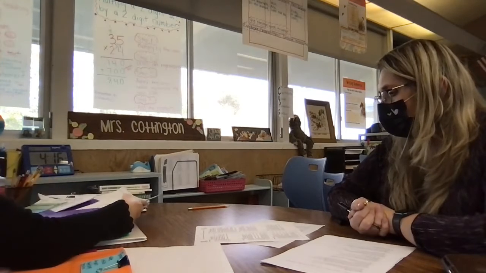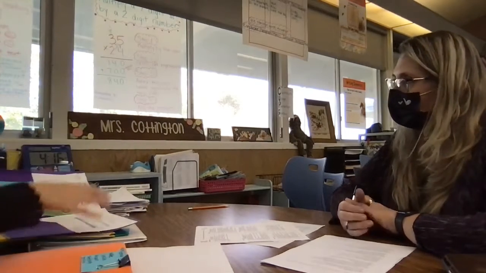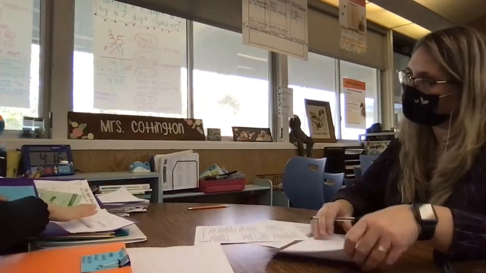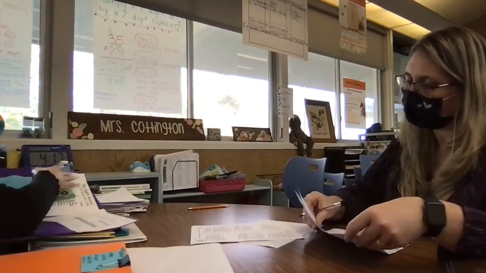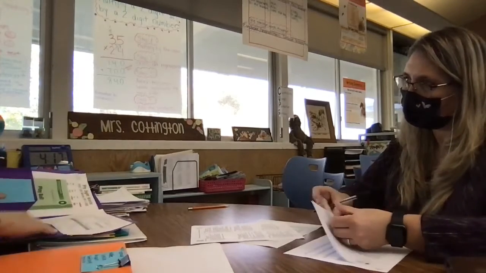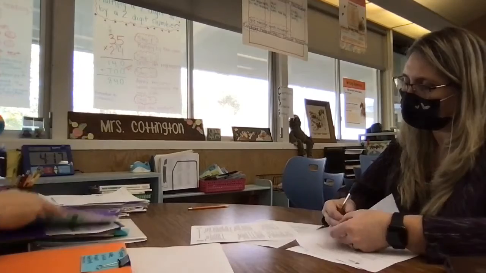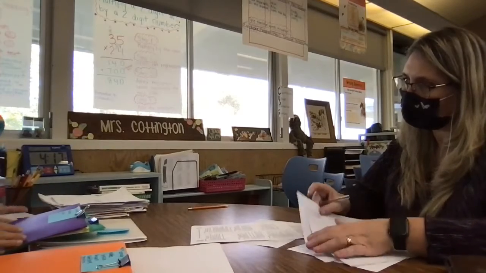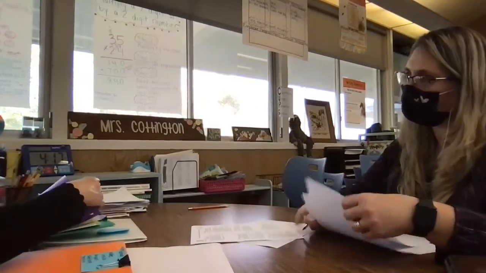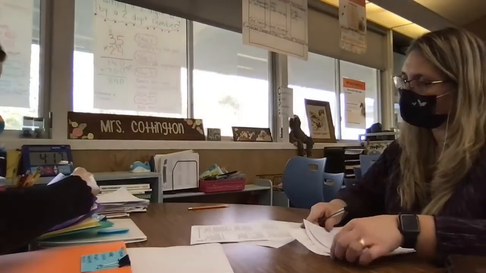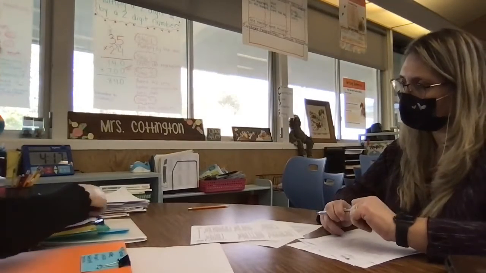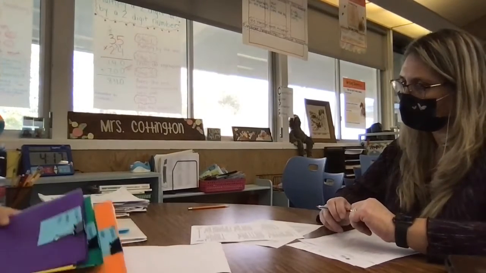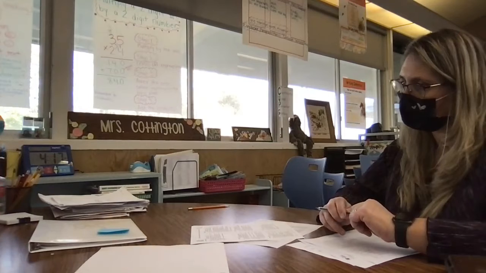So I do want to find a better solution for the way that I'm documenting it, just for myself. But I feel like it's pretty organized, and with more practice my goal is to try to get data weekly, but I'd like to have it be daily when I meet with my instructional groups.